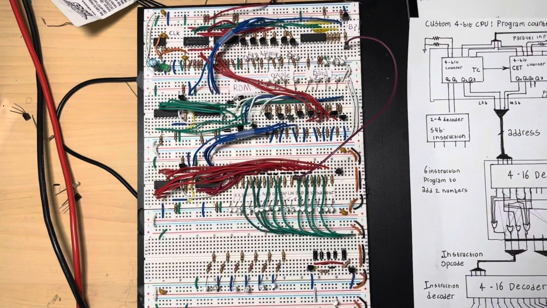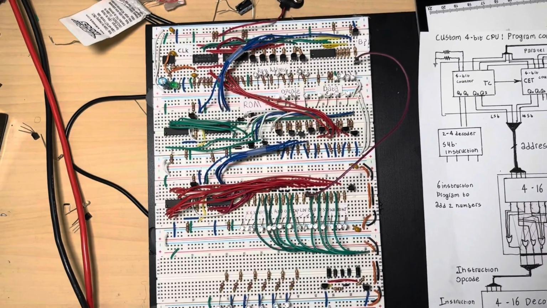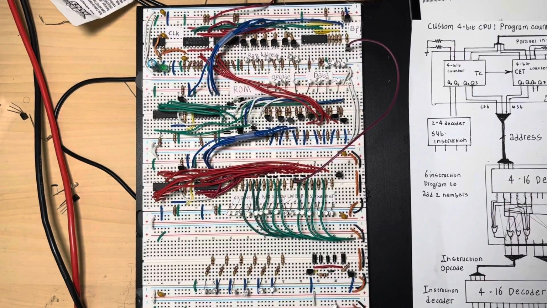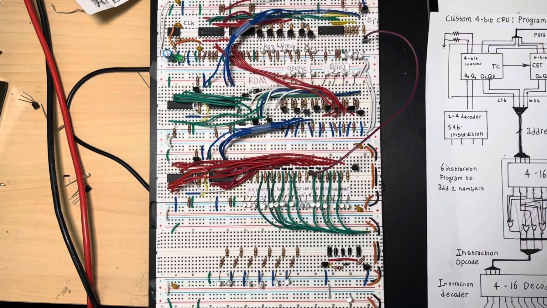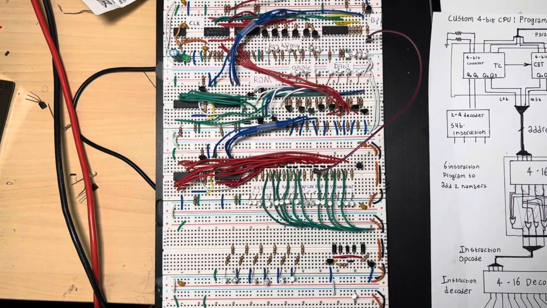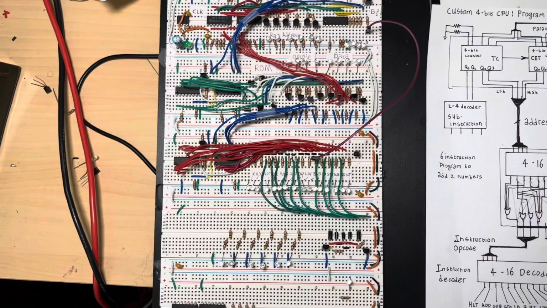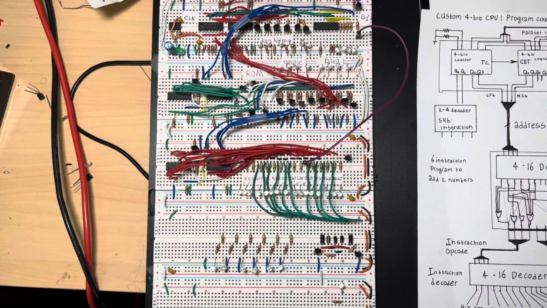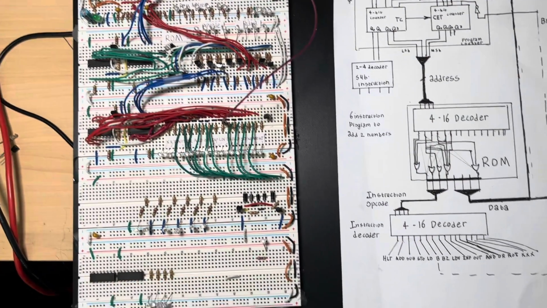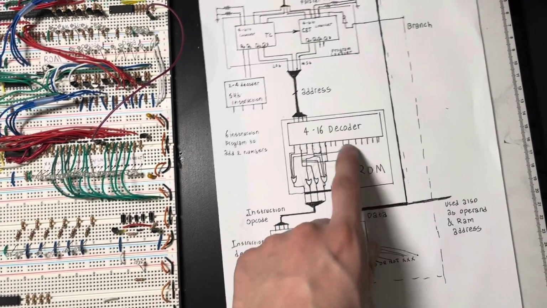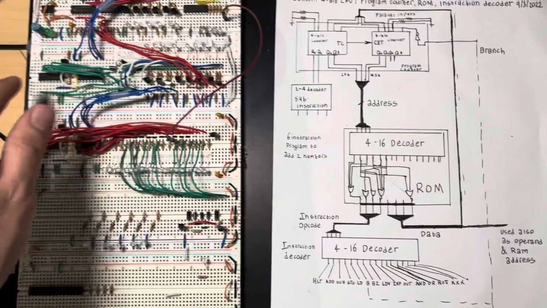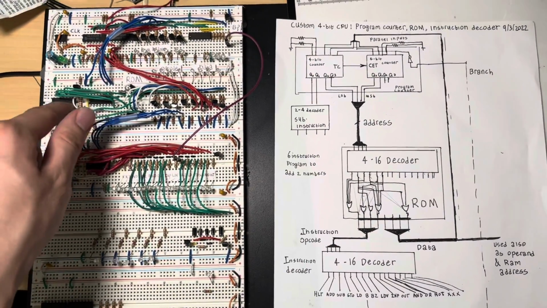Before, in the previous videos, I was attempting to use RAM chips for the ROM and just have a situation where I had to load the memory every time I turned the thing on, which would be very annoying to deal with. So I have opted for a kind of simpler design where I basically just have a decoder, and that's these two chips right here.